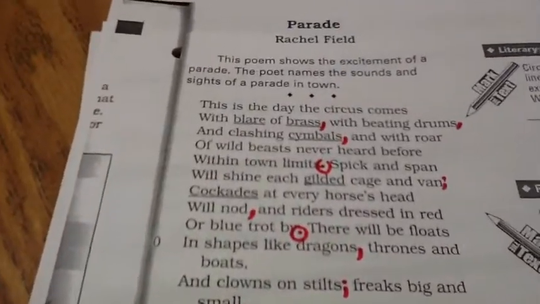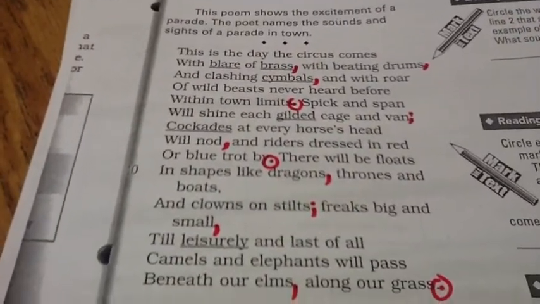Let's go ahead and read this poem now. I'll read it out loud this first time, and you just follow along.